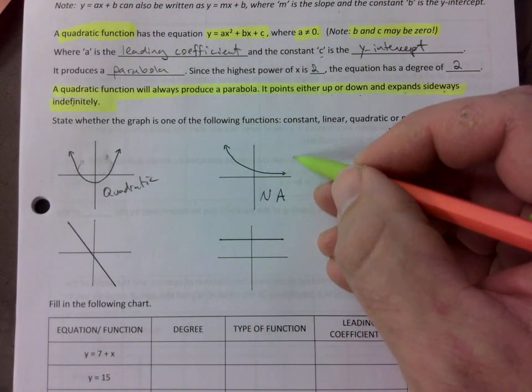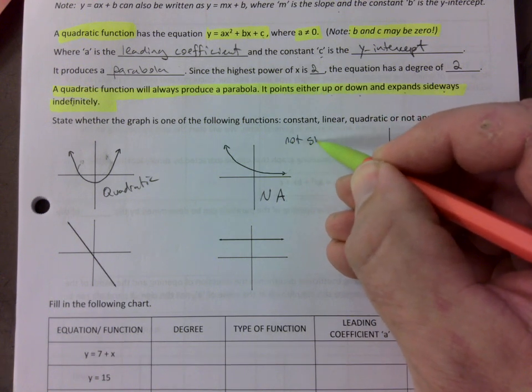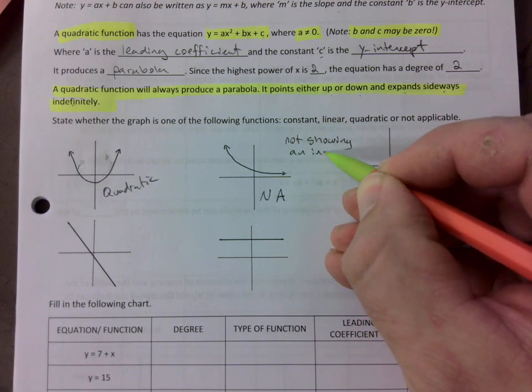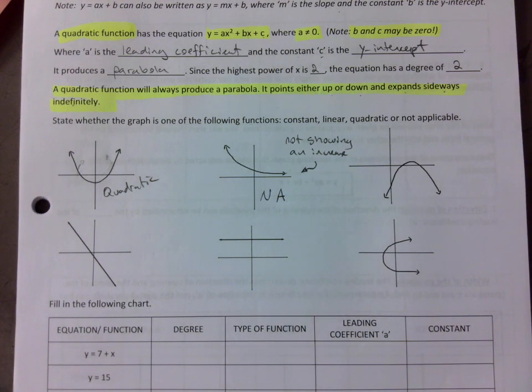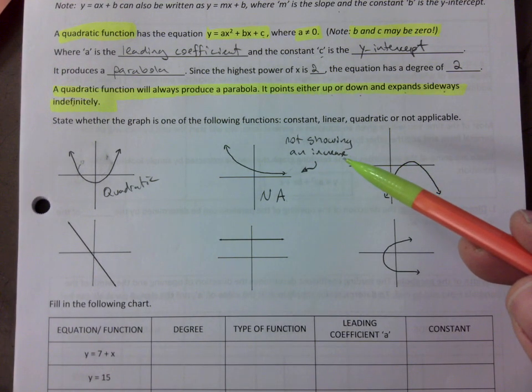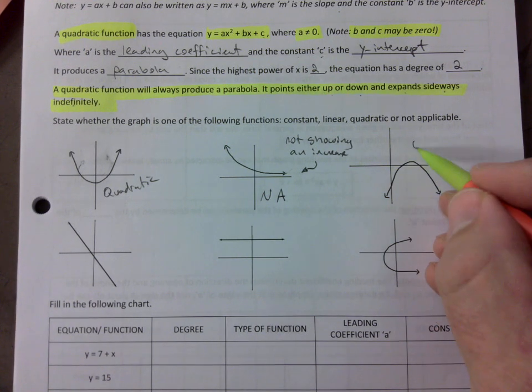I will just make a note. Not showing an increase here. It's not showing an increase. If you can read that, I hope you can write that down. And not showing an increase here at that tail, so we cannot conclude. This one is definitely quadratic.